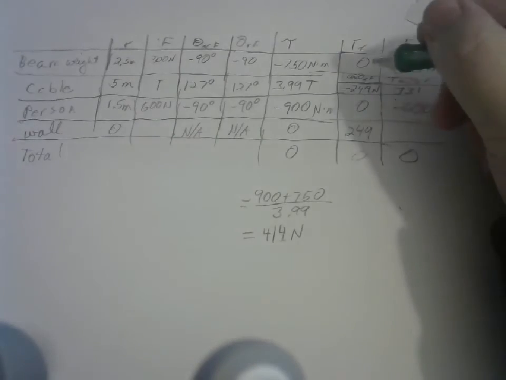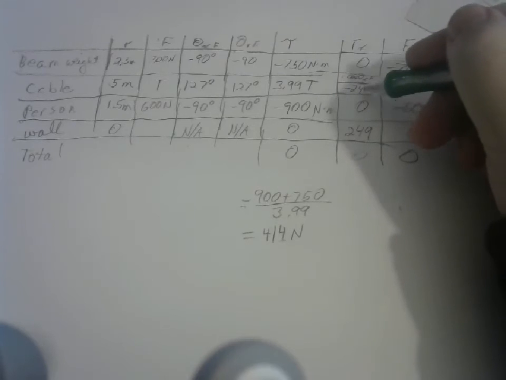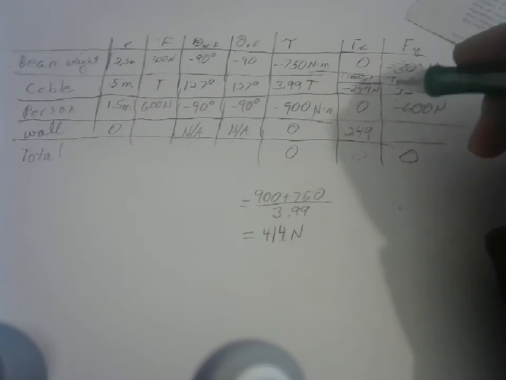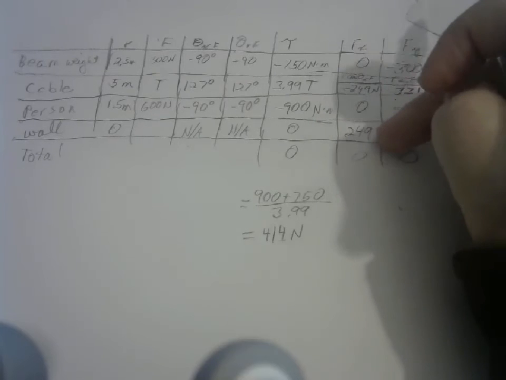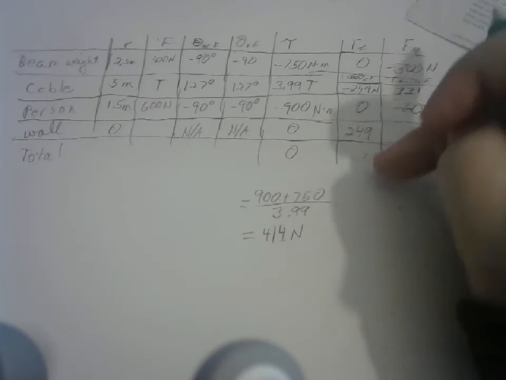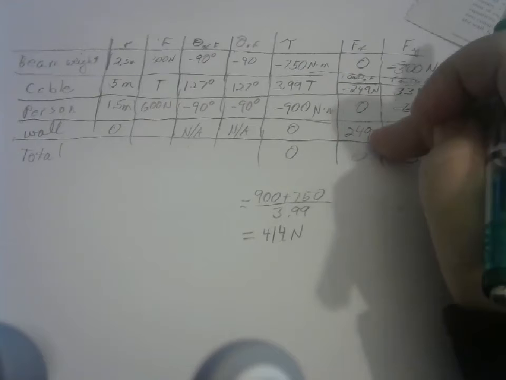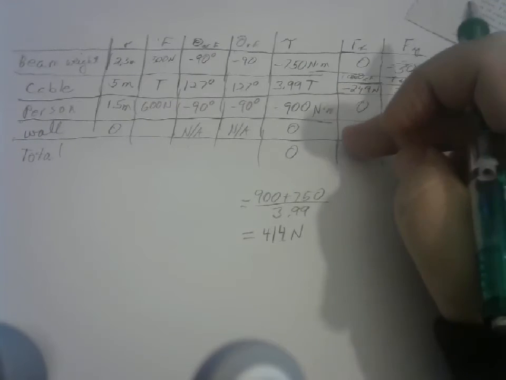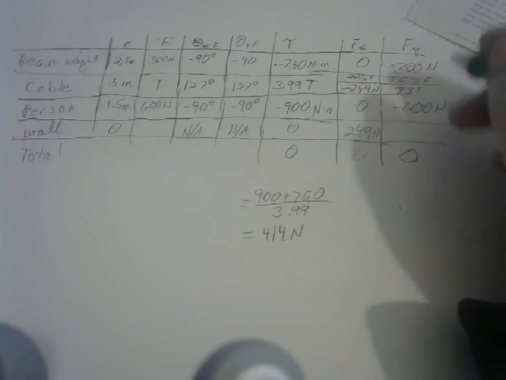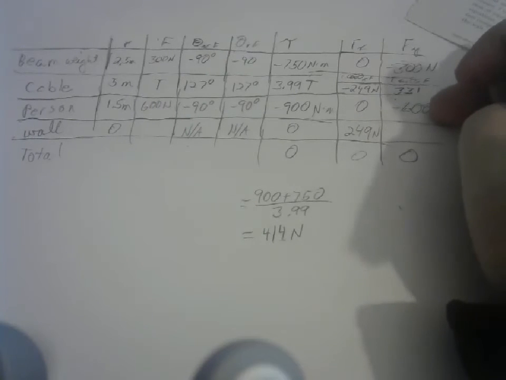The sum of 0 minus 249 plus 0 plus the force of the wall in the x direction has to come out to be 0. So the wall is pushing 249 newtons to the right. Also, the sum of all of these values has to be 0.